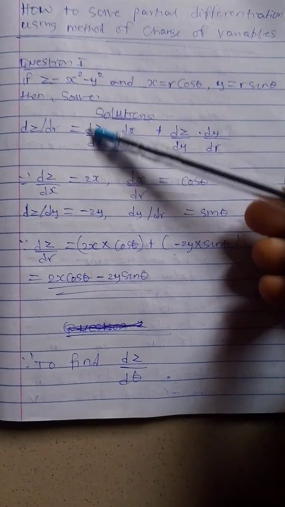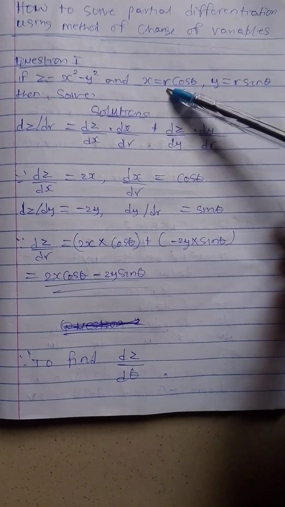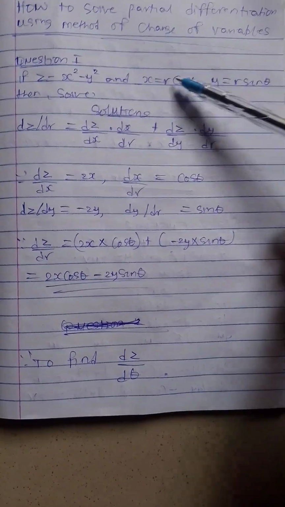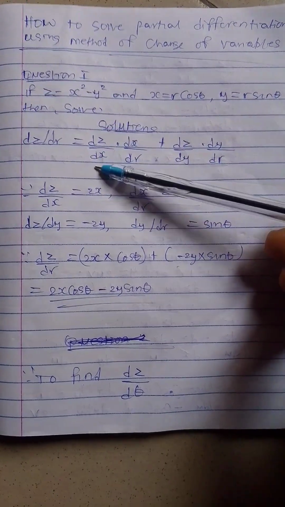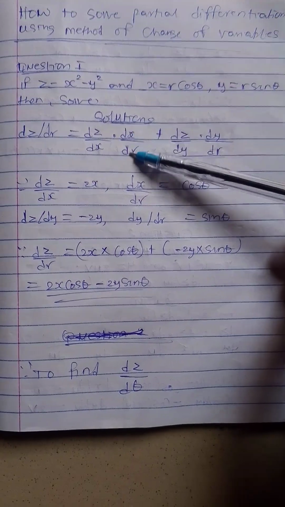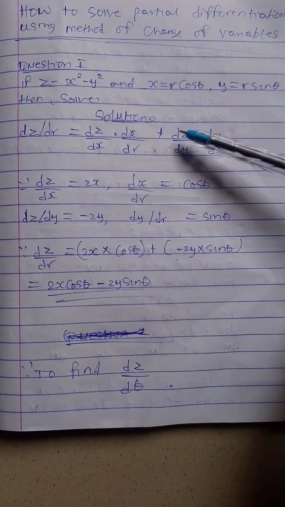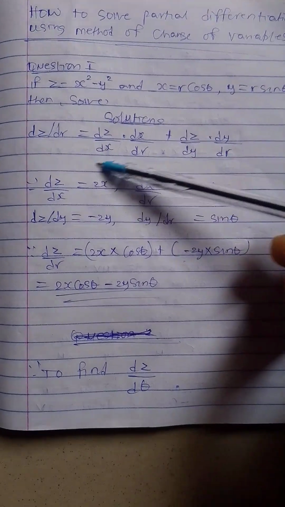So the ∂z/∂r is equal to ∂z/∂x, since there are two terms that contain r, which are x and y. So that becomes ∂z/∂r equals ∂z/∂x times ∂x/∂r, plus ∂z/∂y times ∂y/∂r. Okay, so let's solve this.